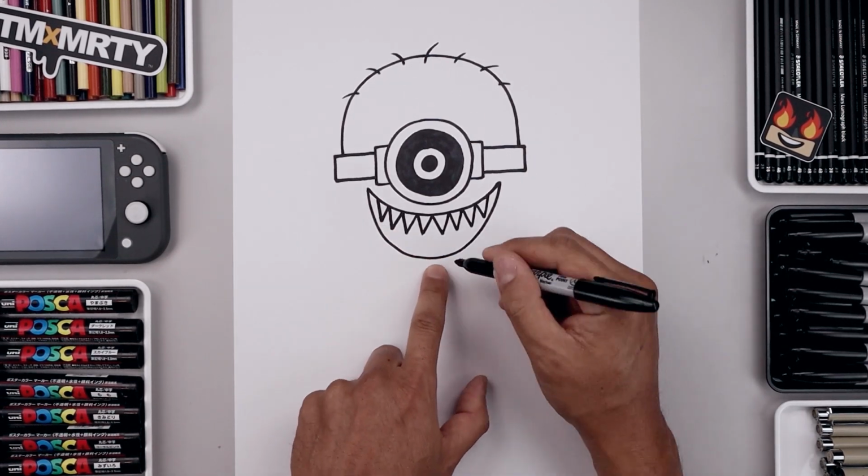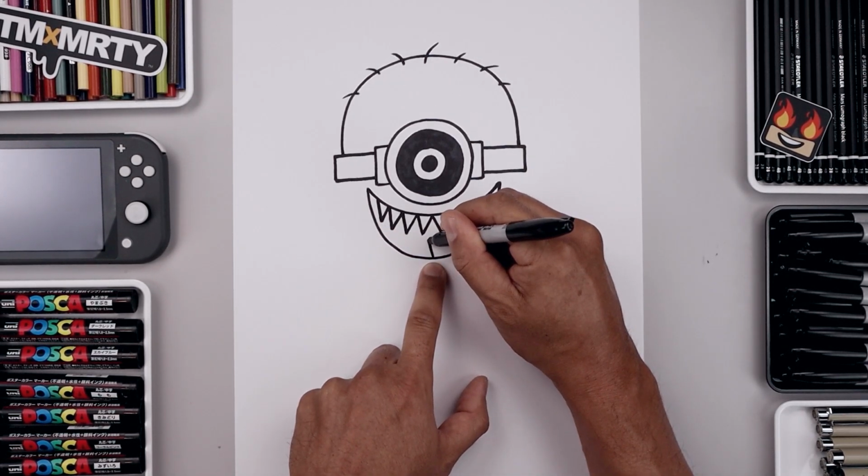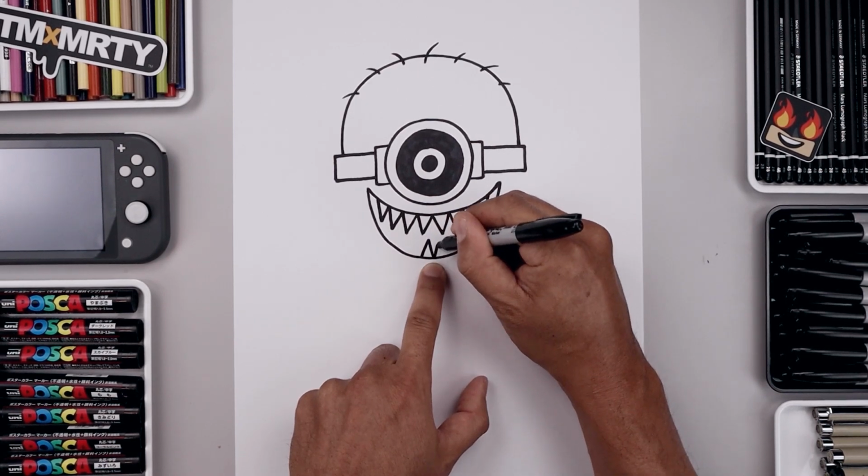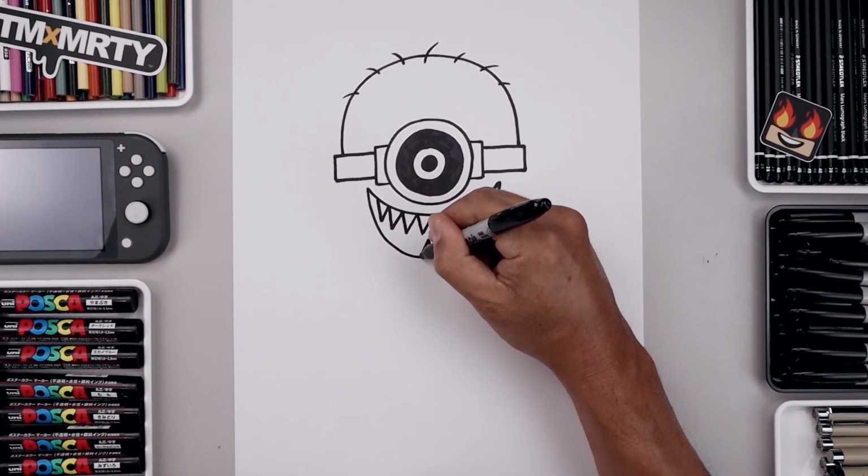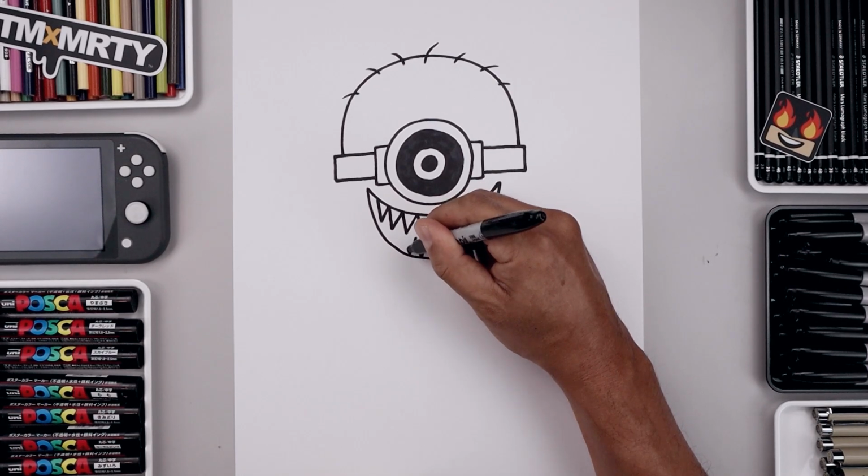Let's add the bottom row of teeth. Starting in the center, go up and then down. And we'll add a couple more on either side.